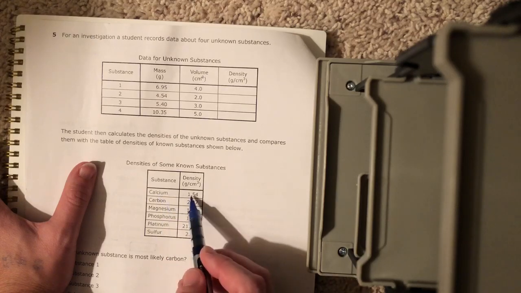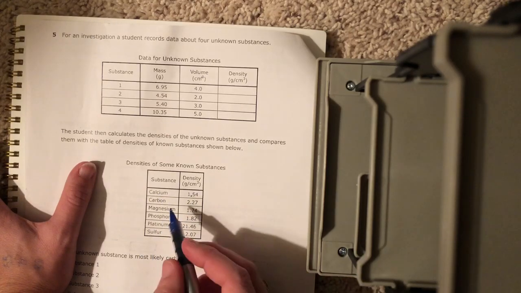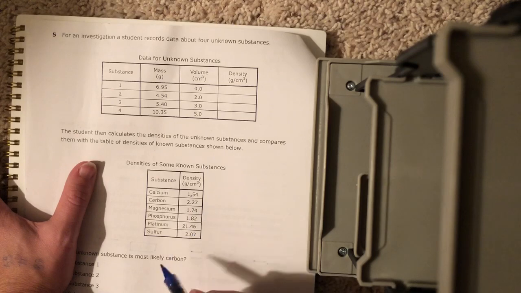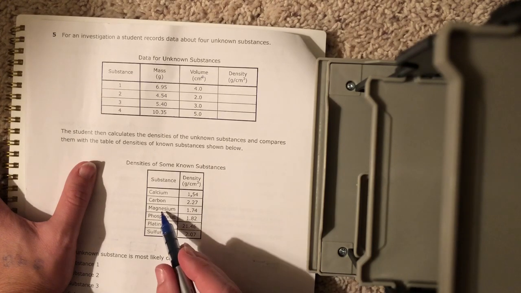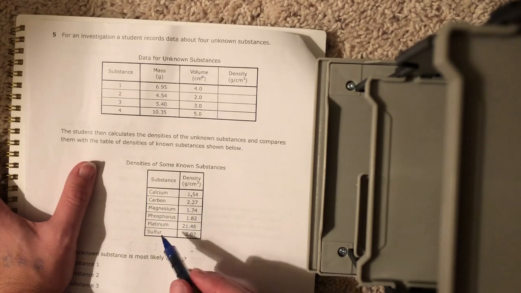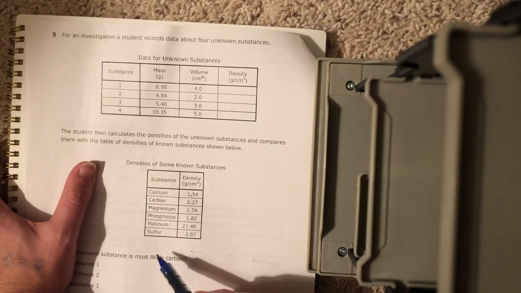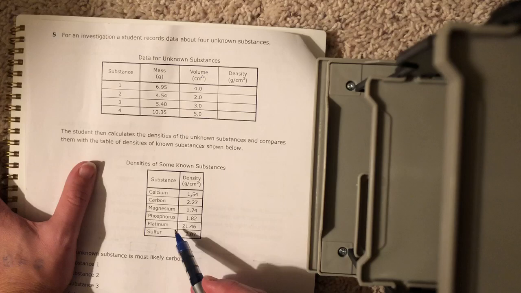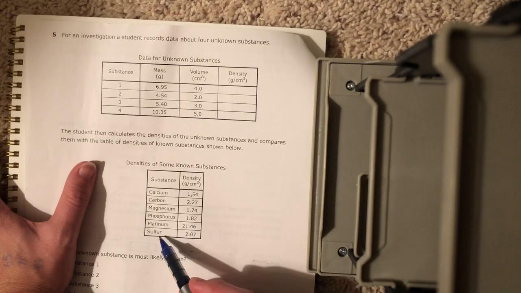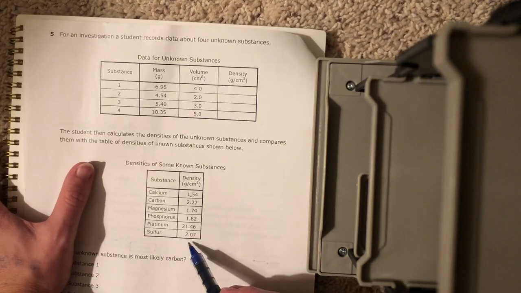We have calcium with a density of 1.54, carbon with a density of 2.27, magnesium with a density of 1.74, phosphorus with a density of 1.82, platinum with a density of 21.46, and sulfur with a density of 2.07.